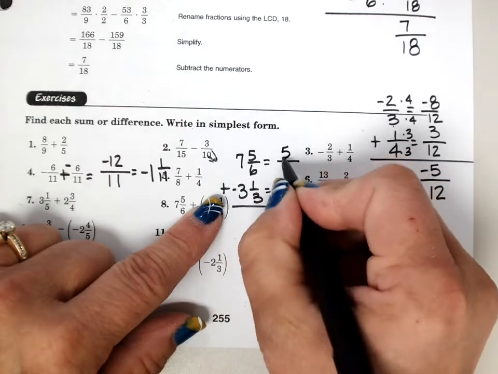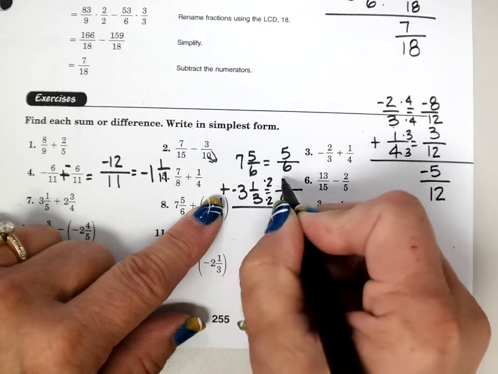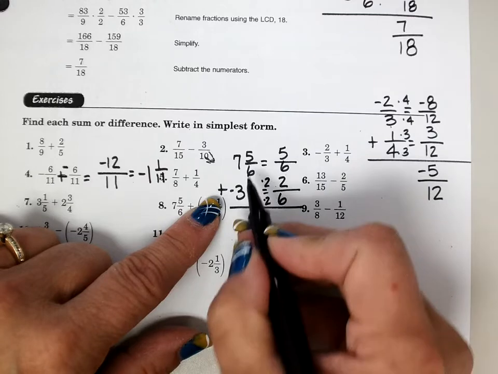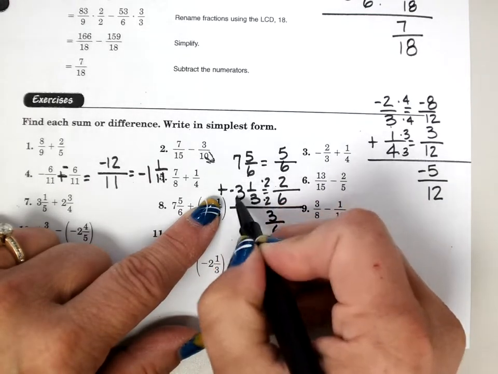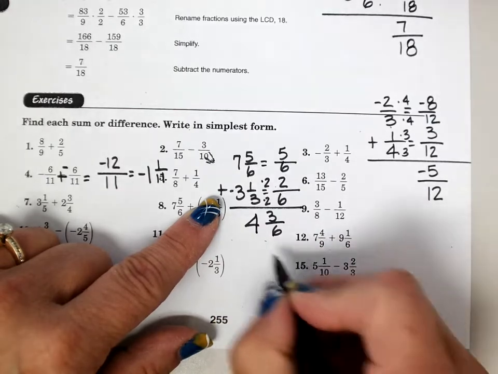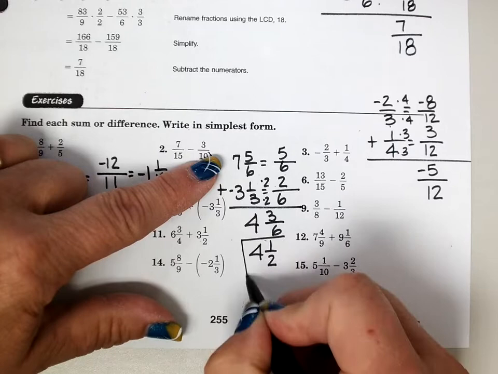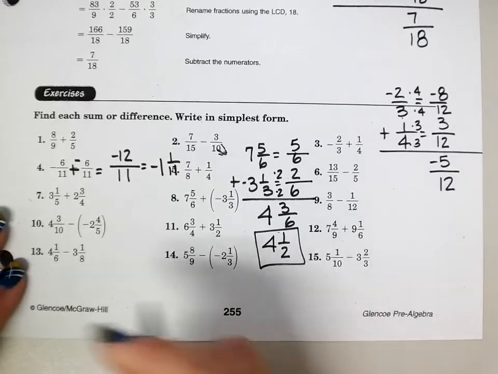But I do need to find my common denominator. I'm going to make it a 6, so that's times 2. I am subtracting because they're different signs. So I've got 5 minus 2 is 3, and I got 7 minus 3 is 4. And then when I reduce it, it would be 4 1/2. I have more positives, so my answer is positive. Okay?